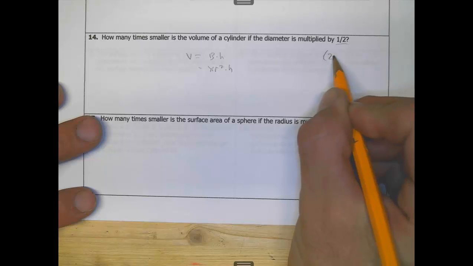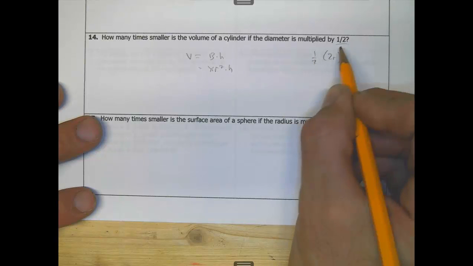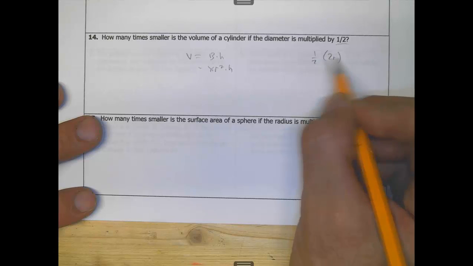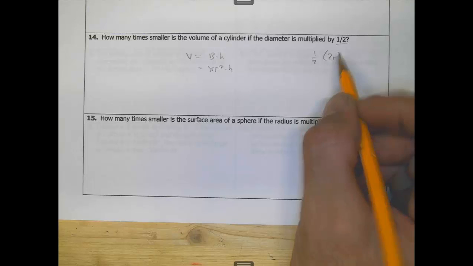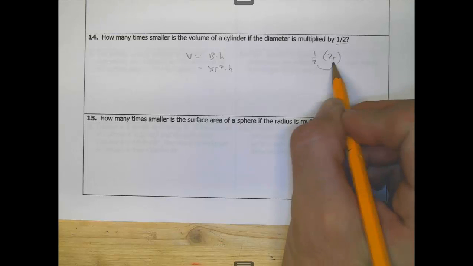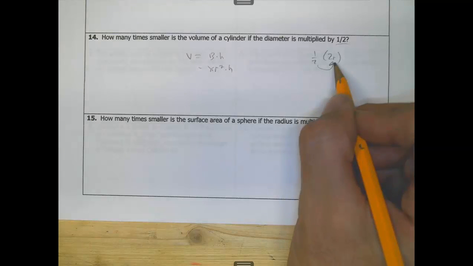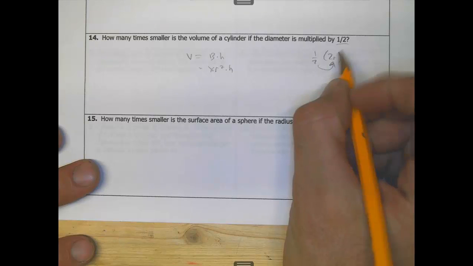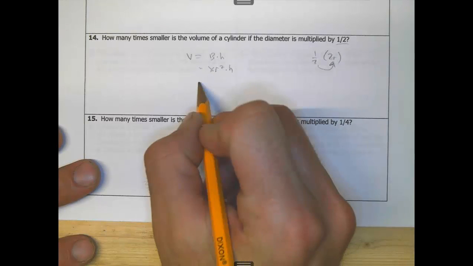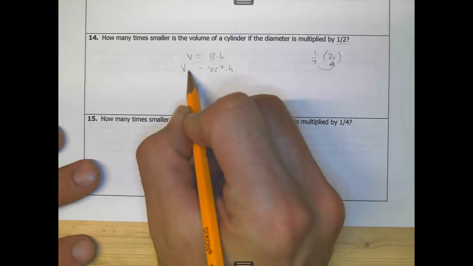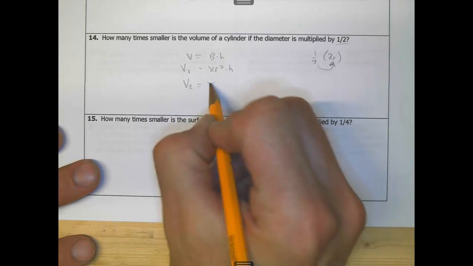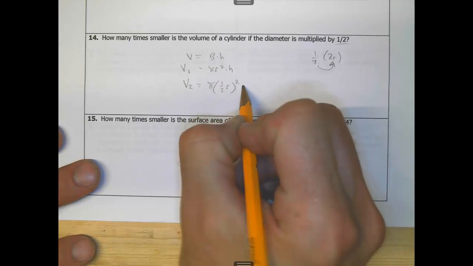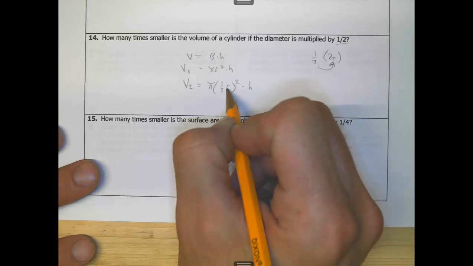So imagine that instead of the diameter multiplied by 1/2, we have twice the radius multiplied by 1/2. Basically, we can move that 1/2 to the r and multiply the radius by 1/2. Let me call this the volume of the first object. The volume of the second object is then pi times 1/2 r squared times the height, with the height staying the same but the radius multiplied by 1/2.